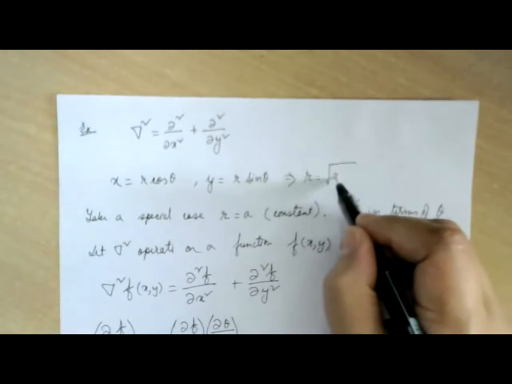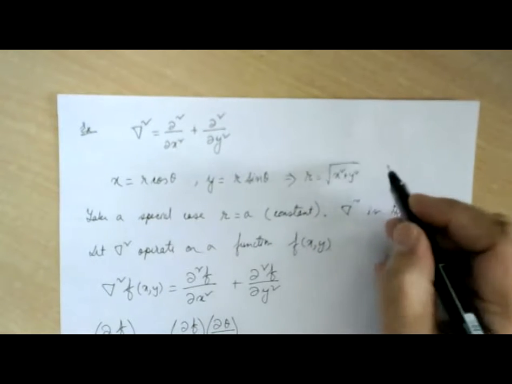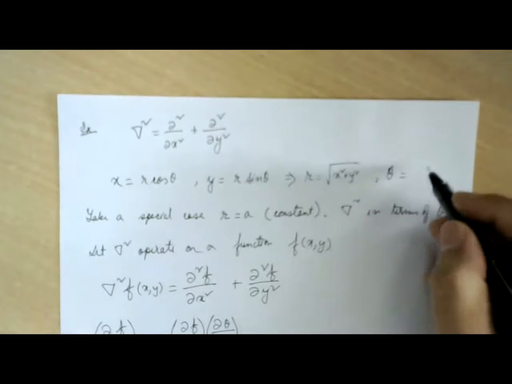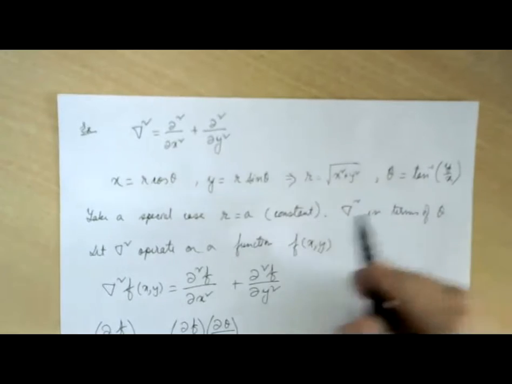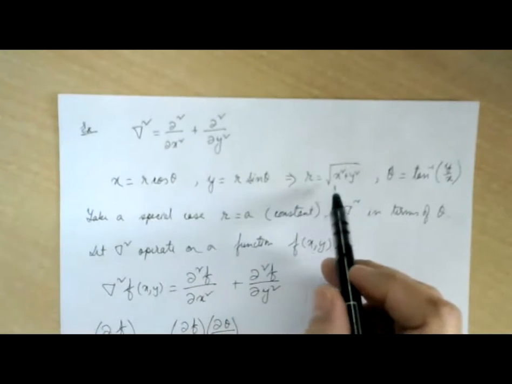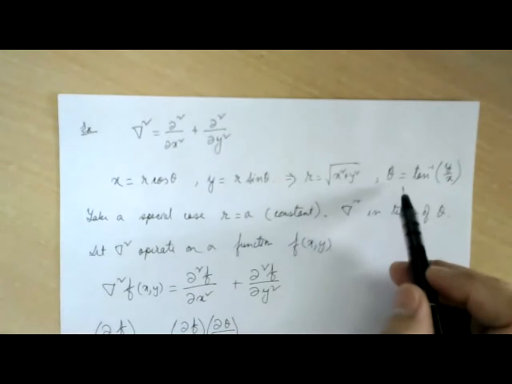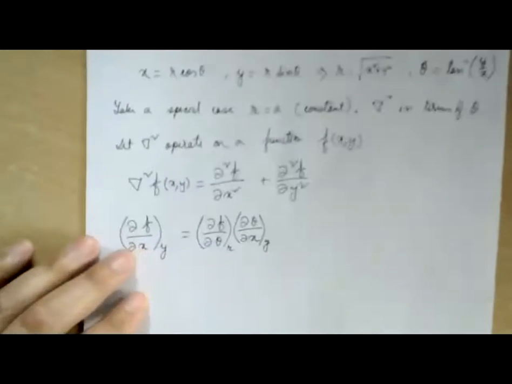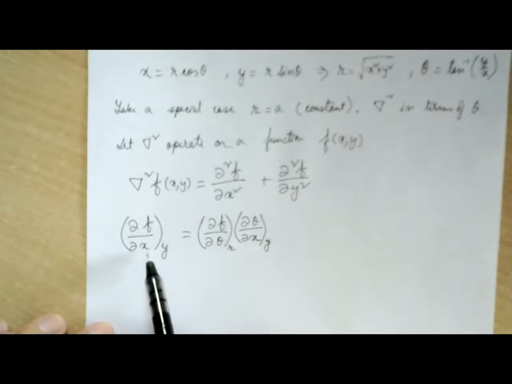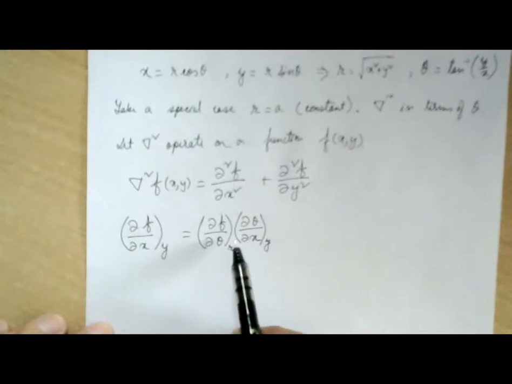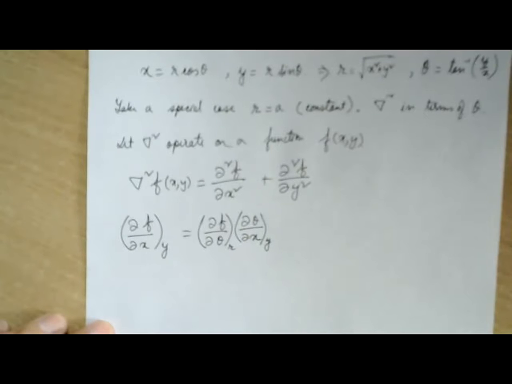From this expression we get r equal to root over x square plus y square and theta equal to tan inverse y by x. So here we have partially differentiated f with respect to x. This can be expressed as del f by del theta, del theta by del x. Now let us expand this.